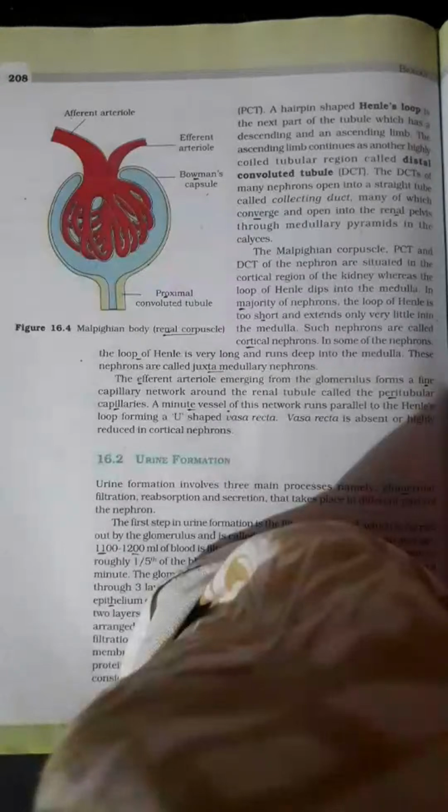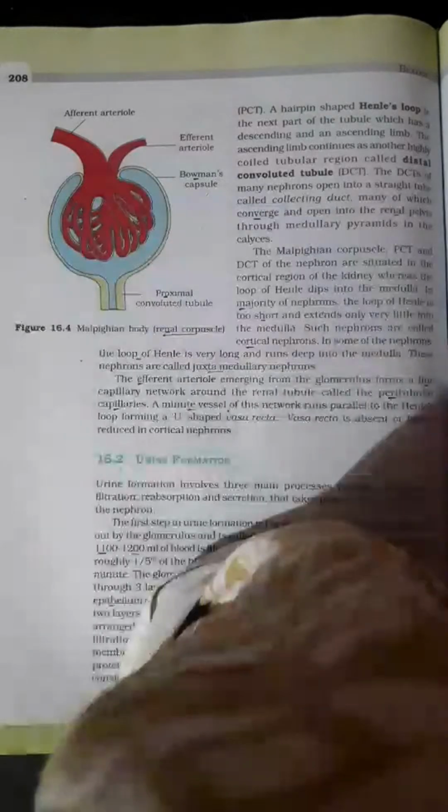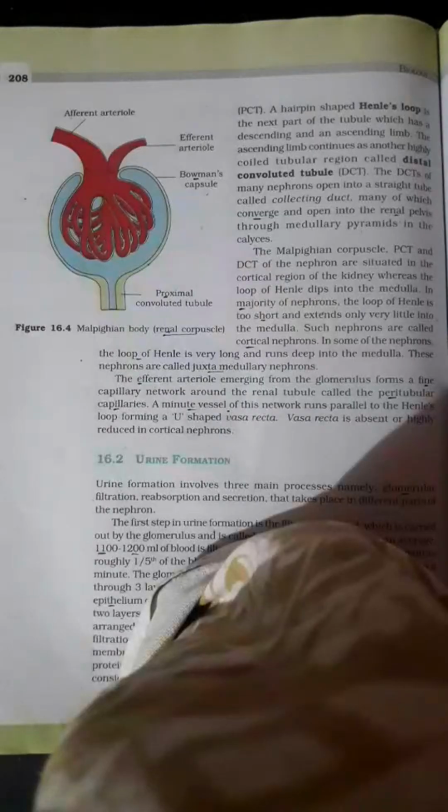The vasa recta is U-shaped, arising from the efferent arteriole. There are two arterioles, the afferent arteriole and the efferent arteriole. The afferent arteriole goes down into the glomerular capillaries. The efferent arteriole leaves the glomerular capillaries.